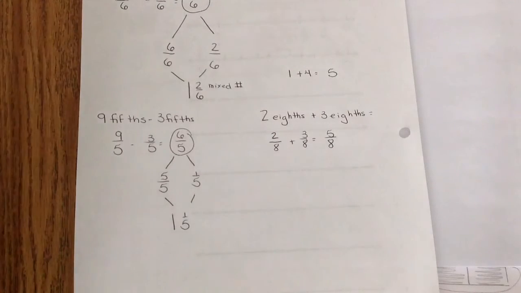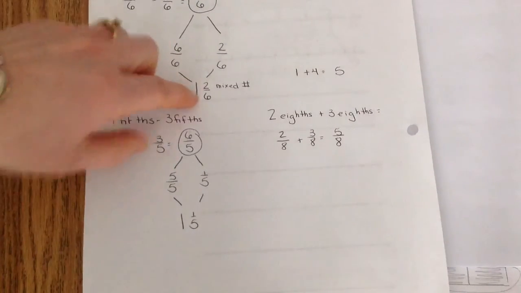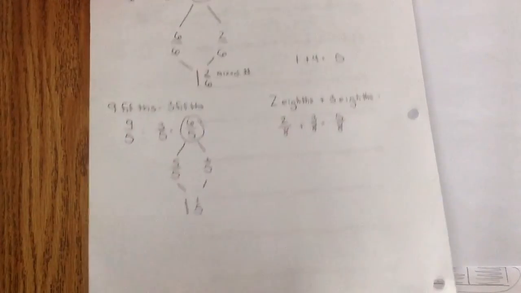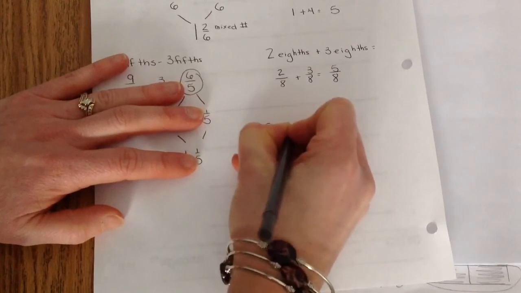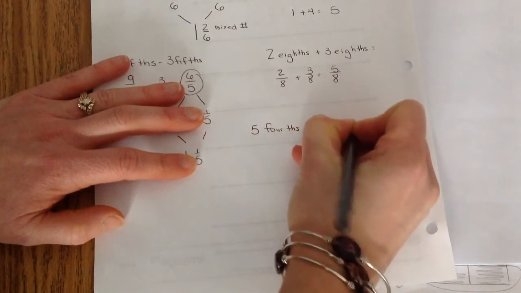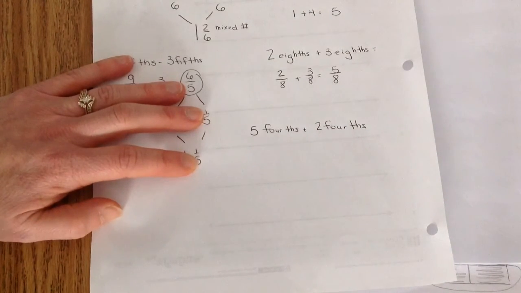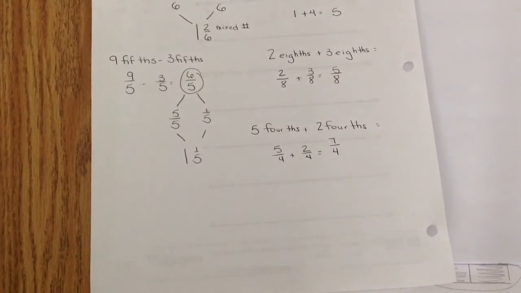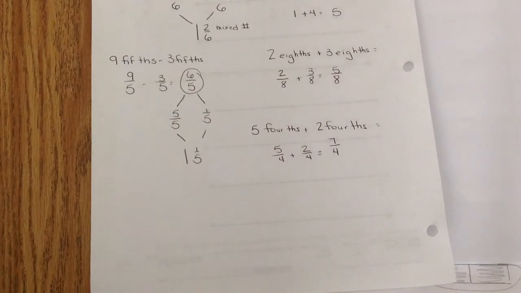All right, last thing that we're going to do today before you work on your problem set is one more piece. We're going to actually look at putting the sum into a mixed number just like we did with subtraction. So what I'd like you to do is write down 5/4 in unit form plus 2/4. Pause while you do this. Go ahead and hopefully you did the fractional sentence as well. If you didn't, this is what it looks like. Go ahead and write it down.